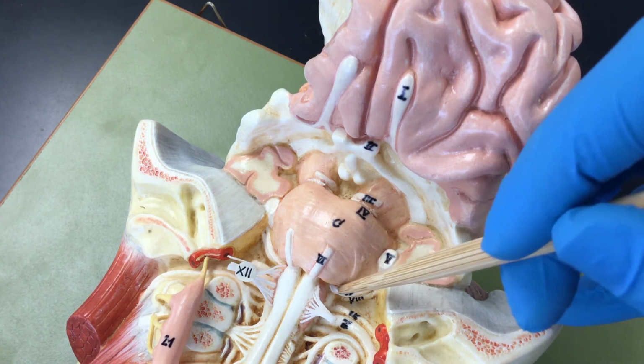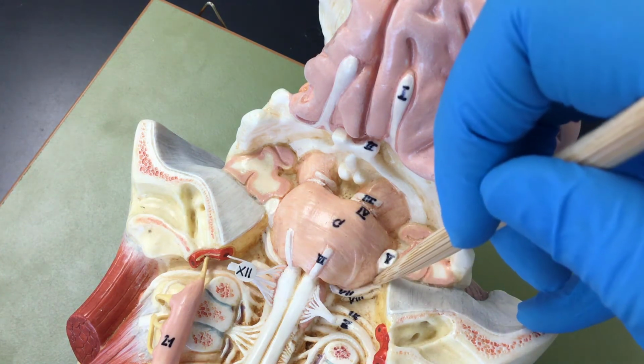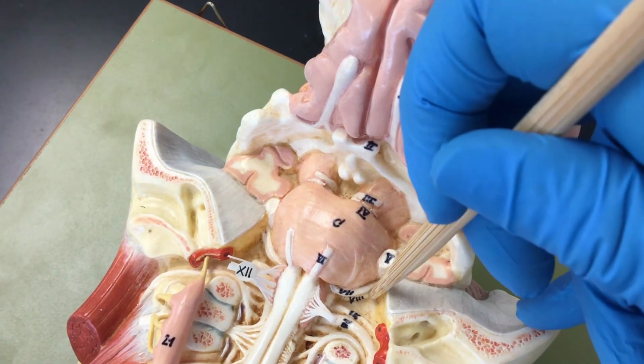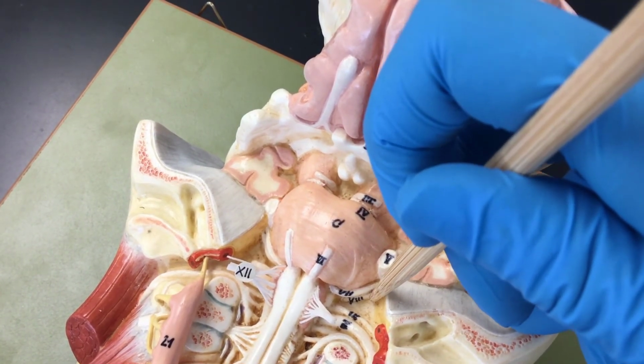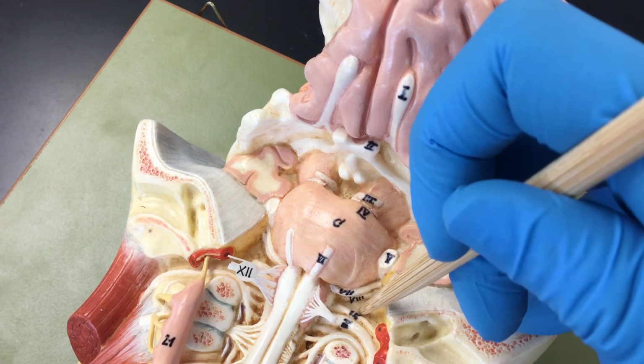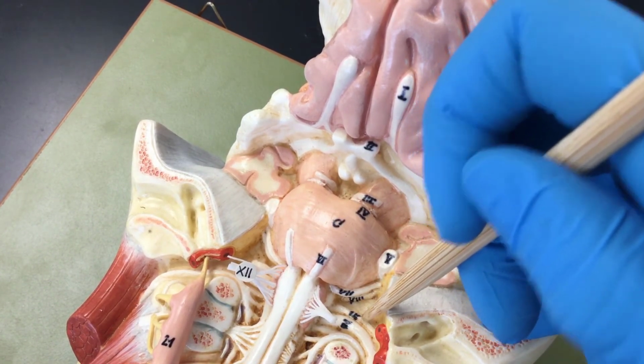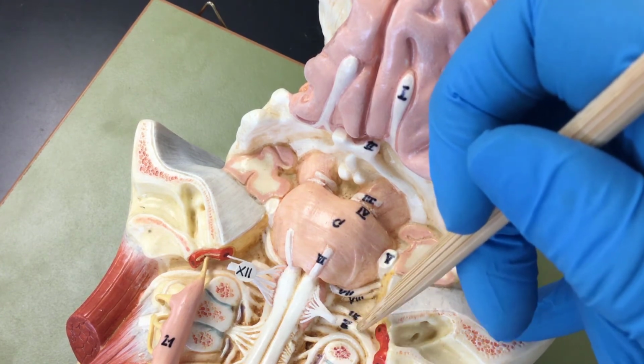Then as we move down, we have cranial nerve 7 coming around, which is the facial nerve here. Right below that, we have cranial nerve 8, which is going to be the vestibulocochlear nerve. Cranial nerve 9, the glossopharyngeal nerve. And then finally we have cranial nerve 10, which is this big giant guy. This is the vagus nerve.